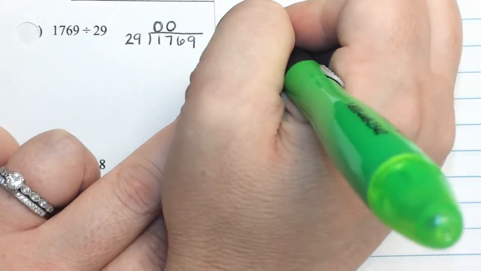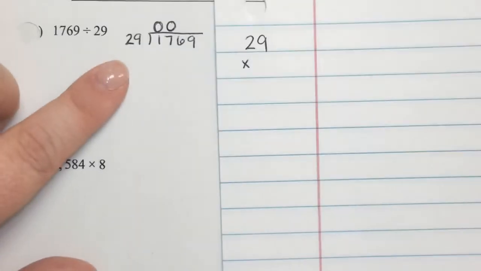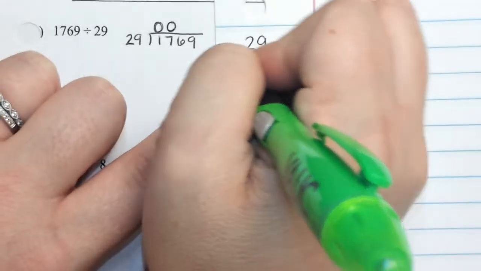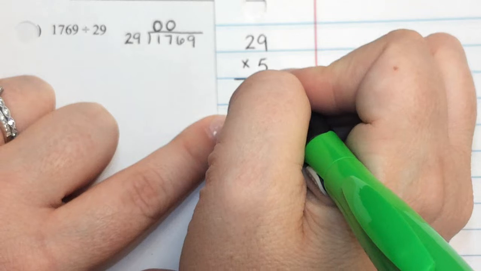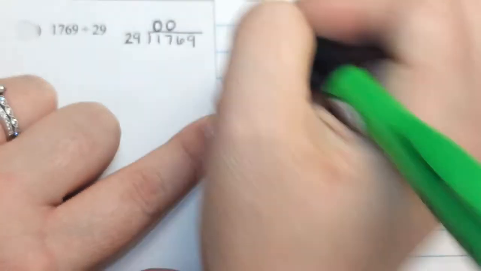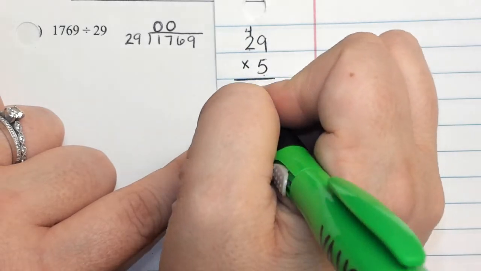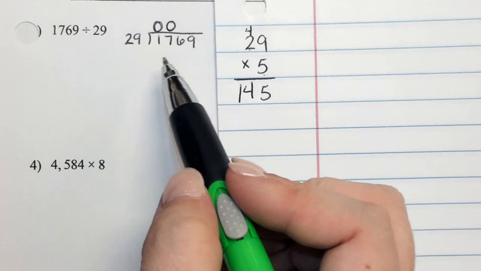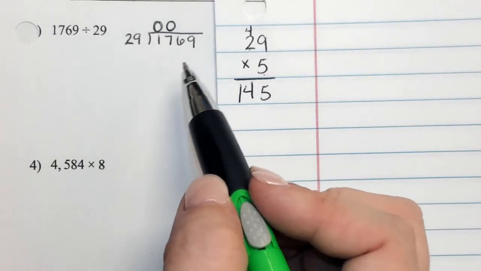So I'm going to try 29 times 5 might be a good number to start with because it's kind of in the middle of everything. So I'm going to do 29 times 5, plus it's easy to multiply by. Alright, 5 times 9 is 45, so I'm going to put my 5, carry my 4. 5 times 2 is 10, plus the 4 gives me 14. So I get 145, which is smaller than 176, but I need to see, can I get closer?